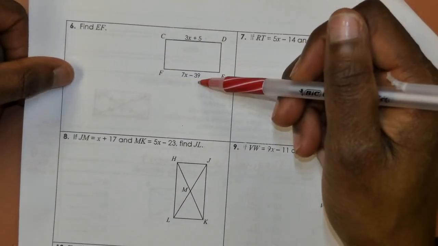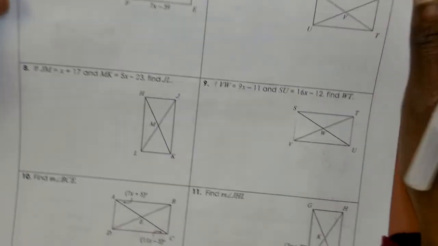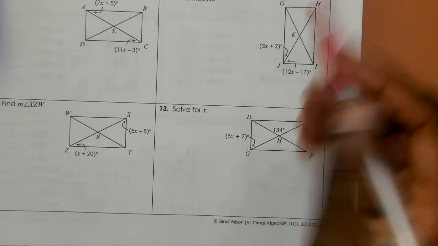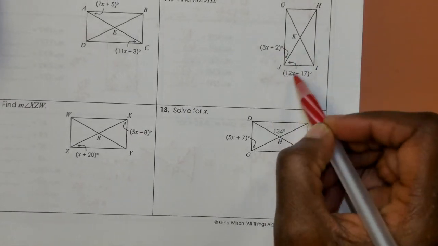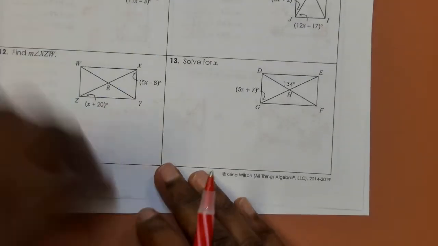Okay, on the back you're doing the same thing. You're having to figure out if you're setting the two things equal, like in this case, you would do that, solve for x, substitute it back in. Or if you have to, like on this one, these are the corner angles, they have to add together to equal 90. So you have to figure out how to do it and then set up the equation.